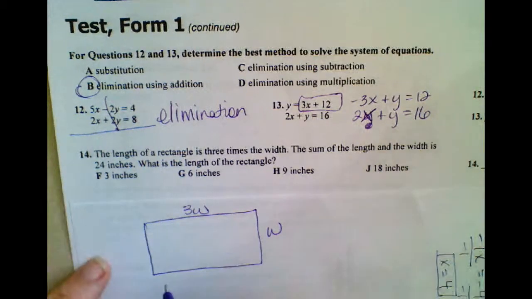3 what? 3W. What's the width? W. And when you add the length and the width?